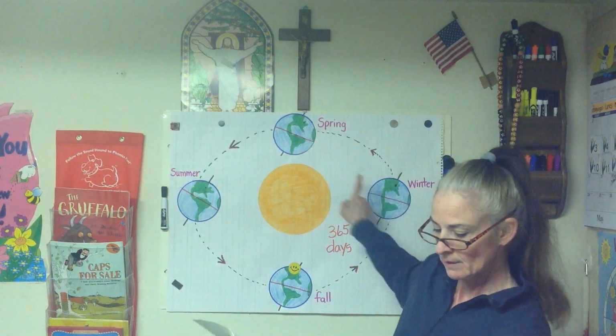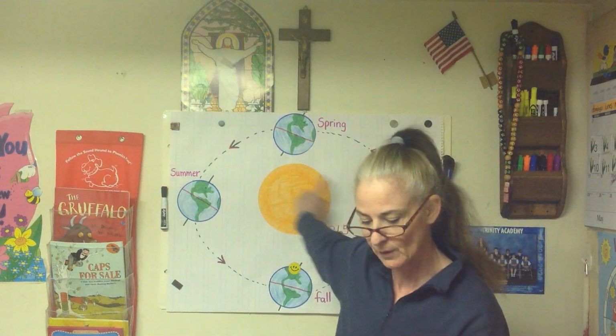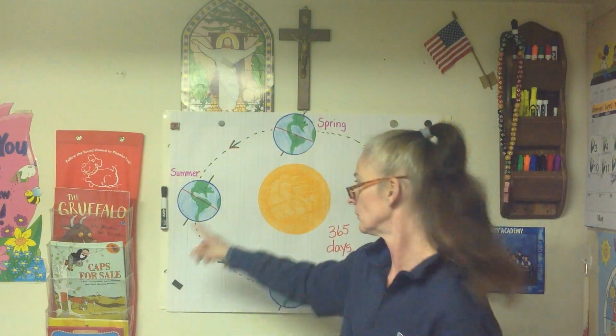The way the earth leans as it spins and travels around the sun affects the seasons in the northern and southern halves of the earth. When the North Pole points toward the sun, right? Oops, that's winter. Sorry, this one. In the northern hemisphere, it's winter. In the southern hemisphere, it's summer for us, winter for them.